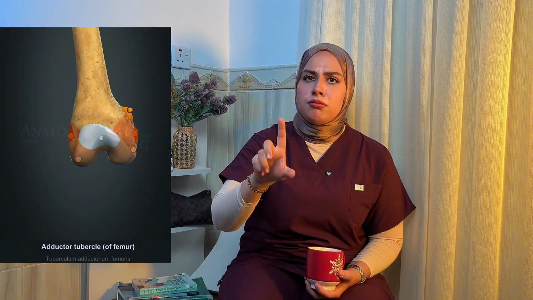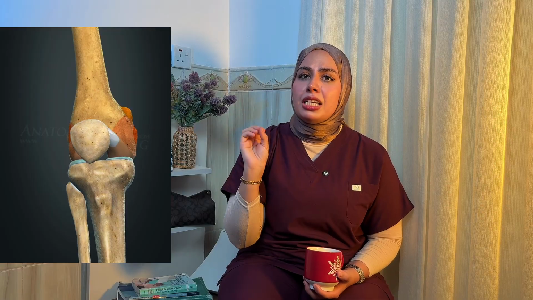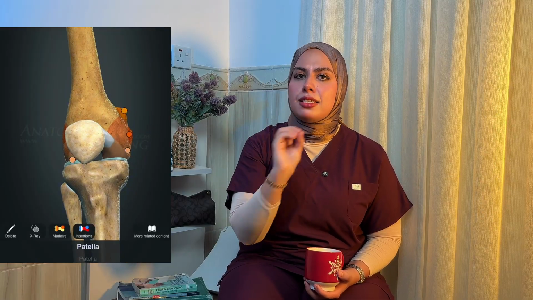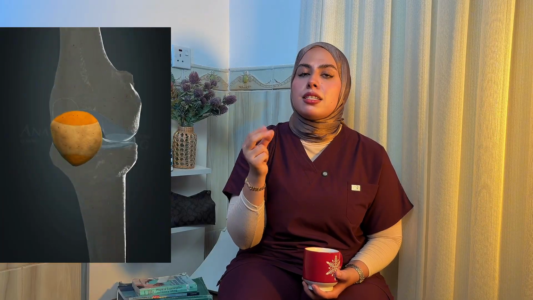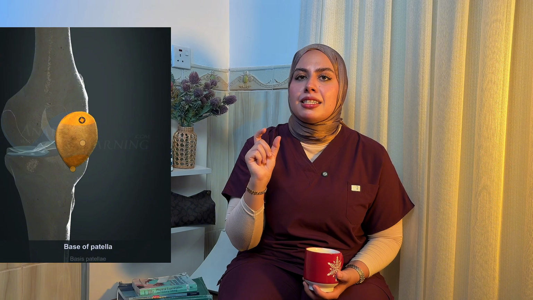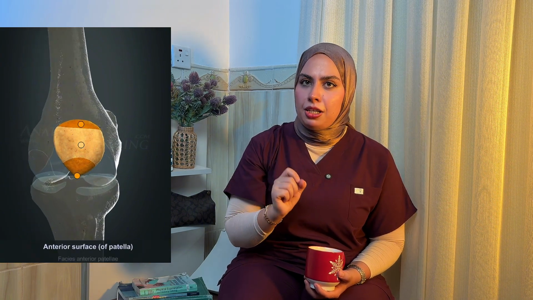And we can also talk about the patella because there is not that much to say. The patella is the biggest sesamoid bone in the human body. So the femur is the biggest and strongest bone, and the sesamoid bone above it, which is the patella, is the biggest sesamoid bone in the human body. And the patella is a part of the knee joint. With the femur and tibia, they make the knee joint. So I think that's it for today.